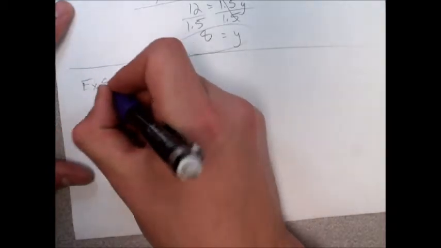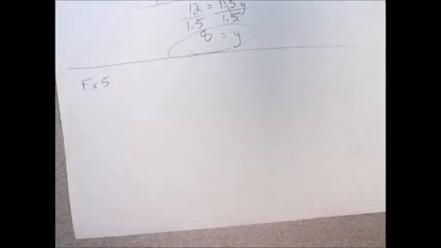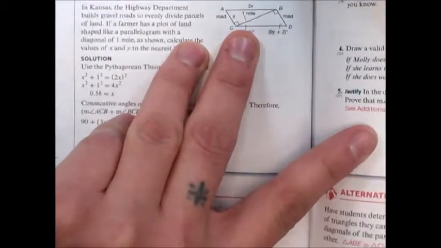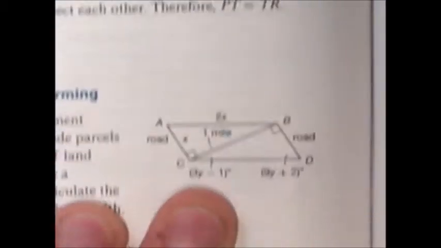Example 5, they use an example from farming, which I don't think is 100% accurate, but it might be. Who knows how they make roads in Kansas? In Kansas, the highway department builds gravel roads to evenly divide parcels of land. If a farmer has a plot of land shaped like a parallelogram with a diagonal of 1 mile, as shown, it asks us to calculate the values of x and y to the nearest hundredth. So again, we're looking here. This is supposed to be a parallelogram that represents some parcel of land for a farmer in Kansas.